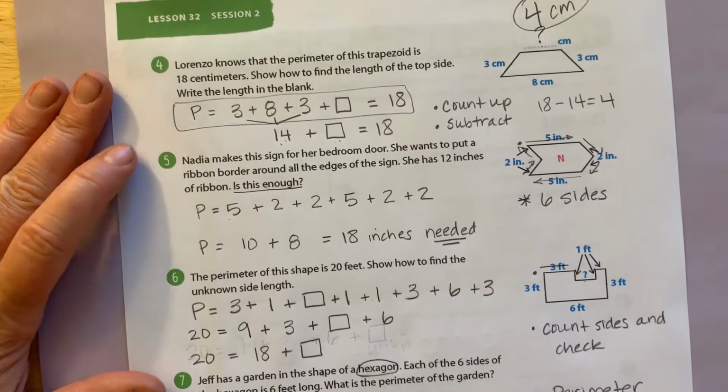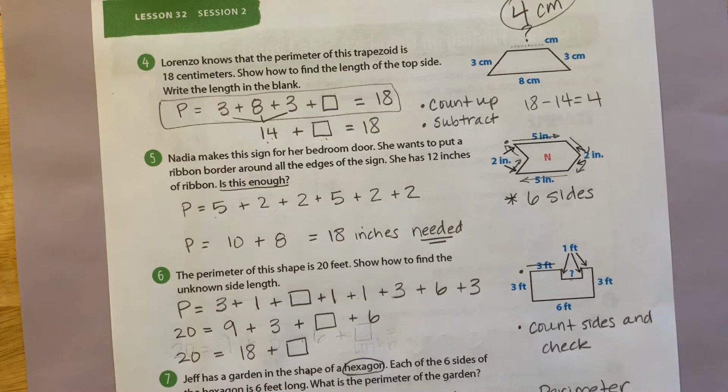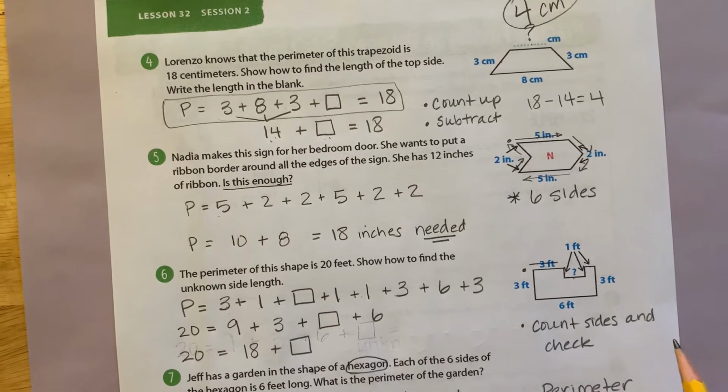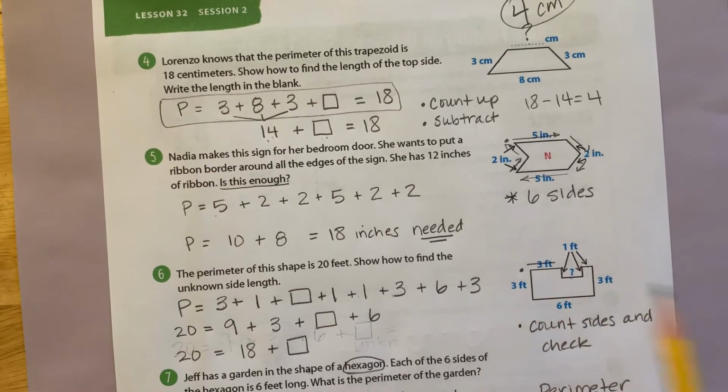Okay, in number 5, did you get 18? If you didn't get 18, let's go ahead and look at how you could have gotten it. This one was tricky because of all the sides. So let's read it and talk about it.